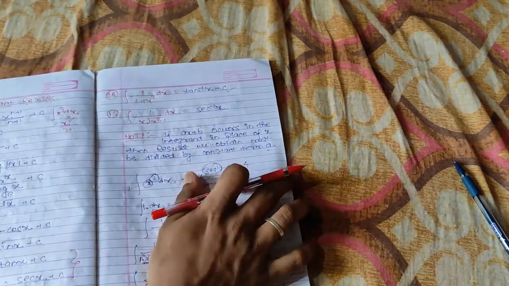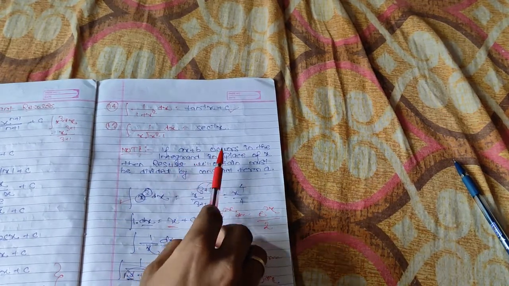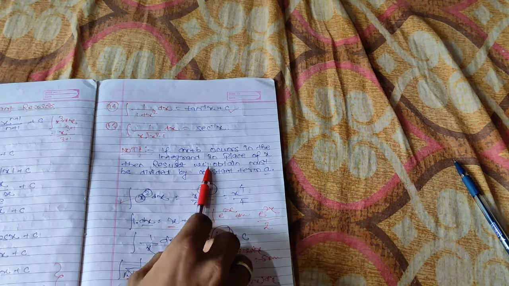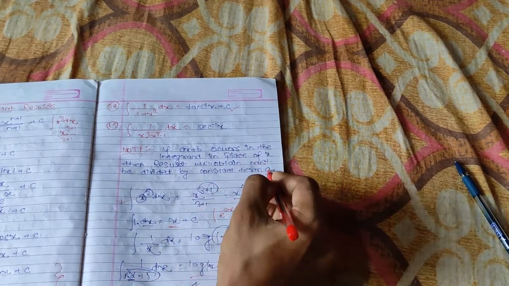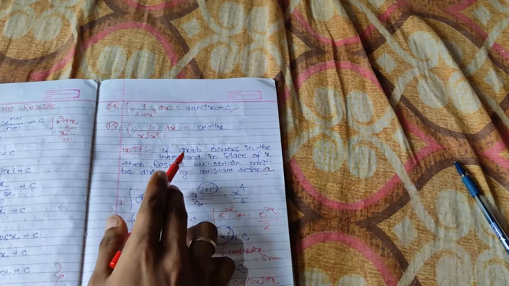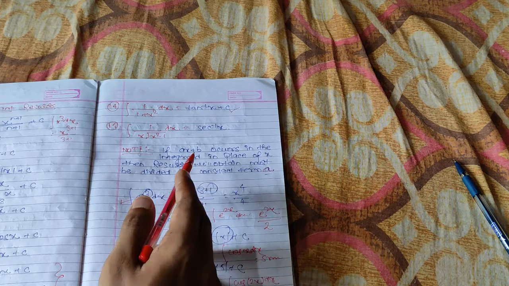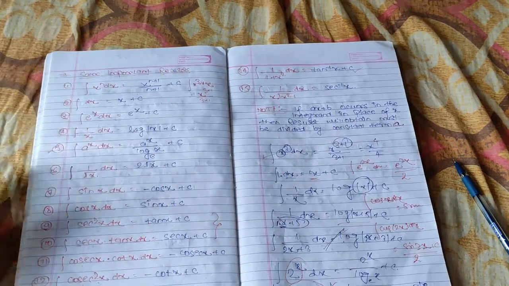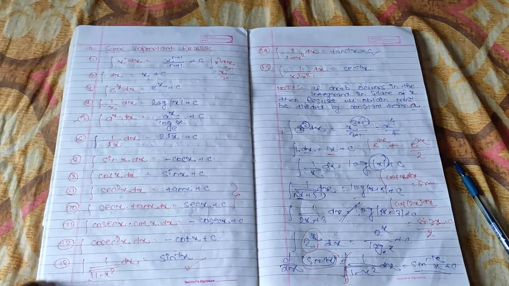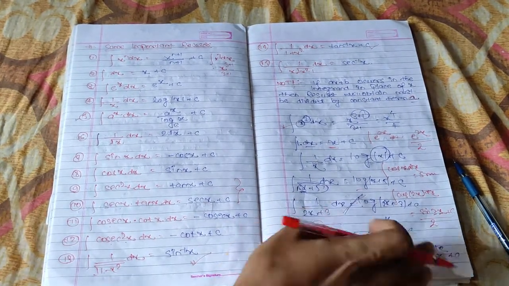This note says that if ax plus b occurs in the integrand in place of x, the result obtained must be divided by the constant term a. Whatever constant term is multiplied with the variable x, you have to divide the result expression by that constant term. So these are some basic results. You can pause the video and note them down, they will help you to solve many questions.